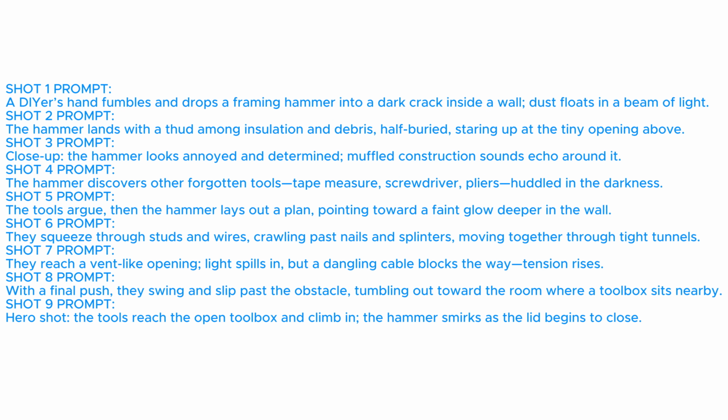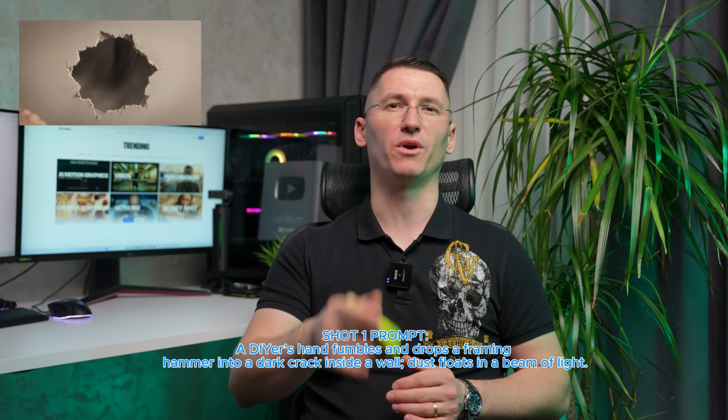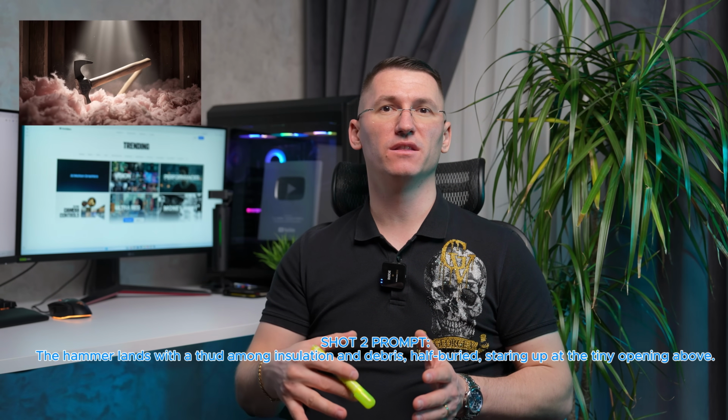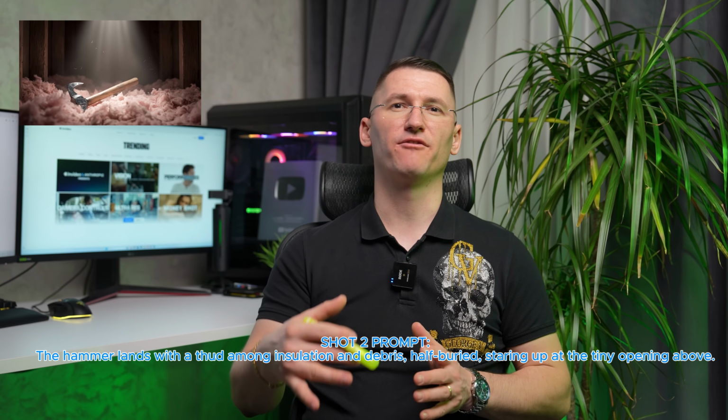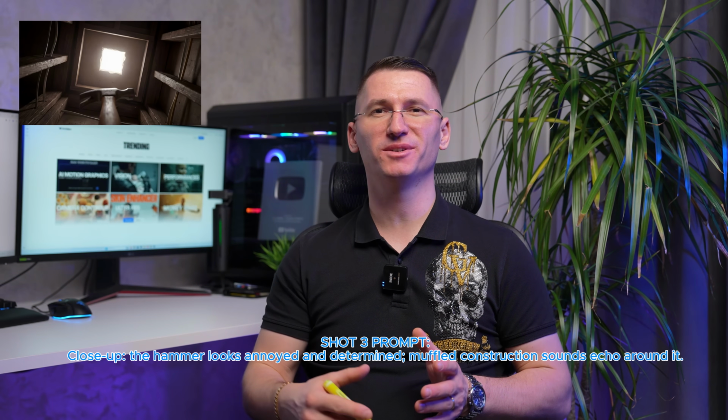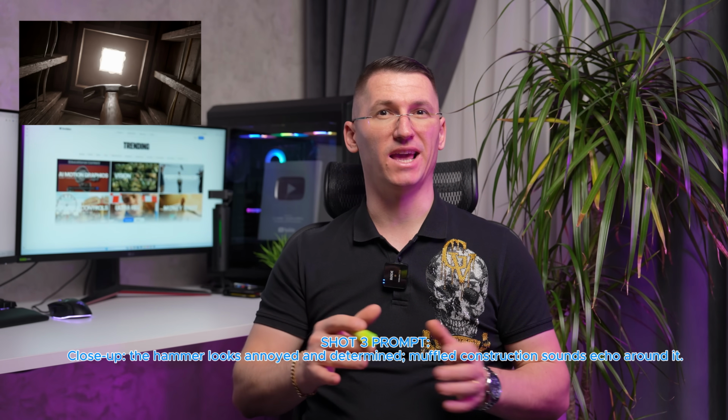Here's the cheat code once you have your 9 images. You'll need 9 short prompts, 1 per shot, to generate motion consistently. So I'm going to give you the 9 micro prompts right now. You can copy paste them into whatever video model you are using. You're welcome. Shot 1 prompt: a dwarf's hand fumbles and drops a framing hammer into a dark crack inside a wall. Dust floats in a beam of light. Shot 2 prompt: the hammer lands with a thud among insulation and debris, half buried, staring up at the tiny opening above.